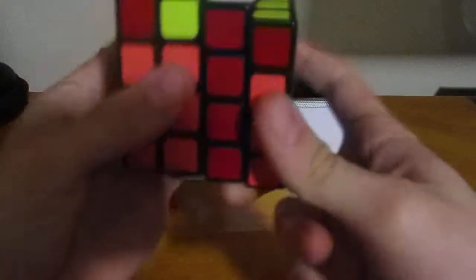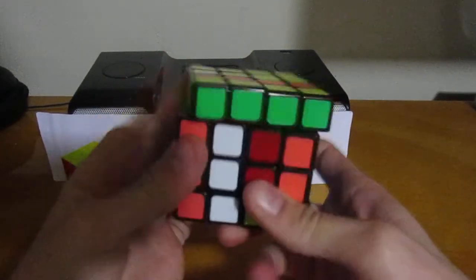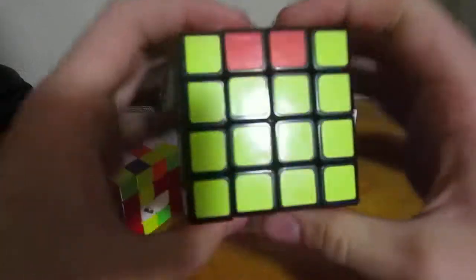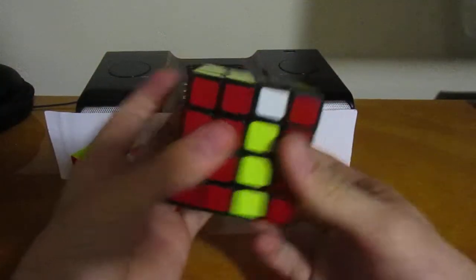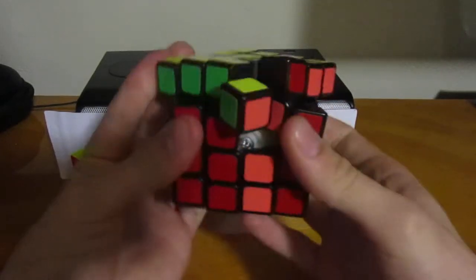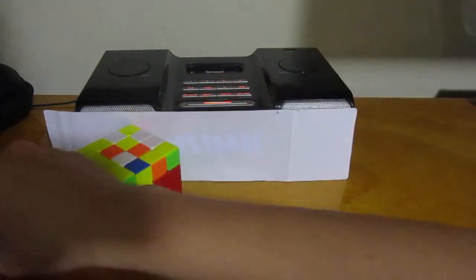Like that. I know a few interesting double parity cases. So like when I get this, when I get parity and these two are swapped, I know the algorithm for this. Oh, and pop. Okay, well I guess that's the end of this example.